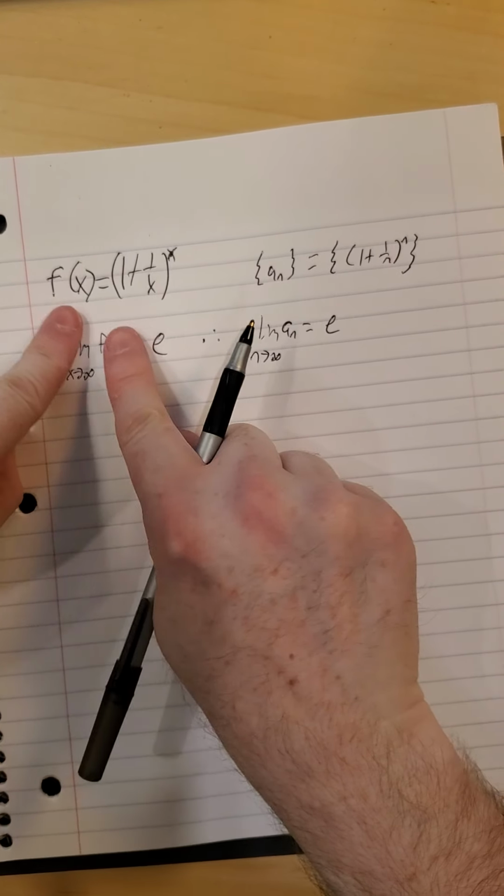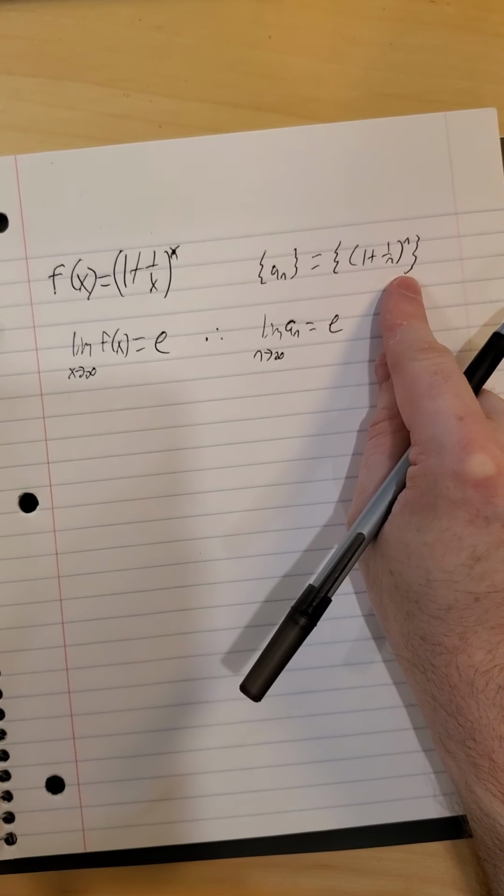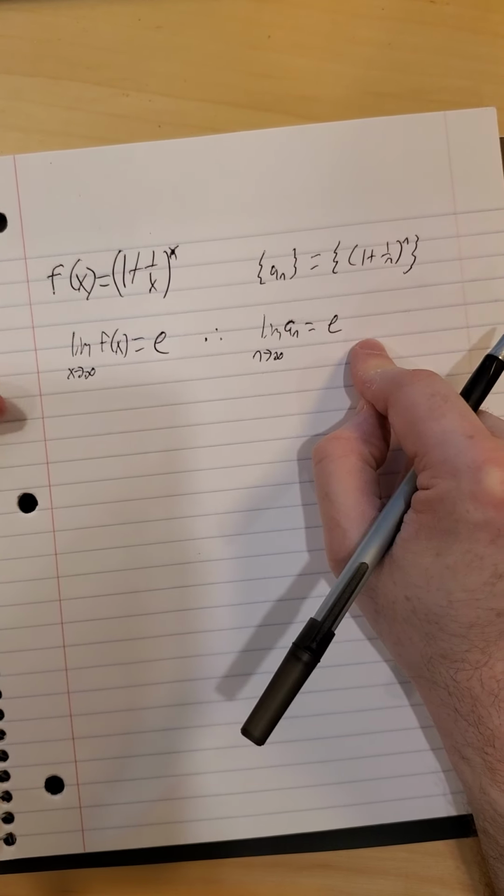So if we can set up a function that looks like it and we know the limit of that function, then the sequence also has that same limit.